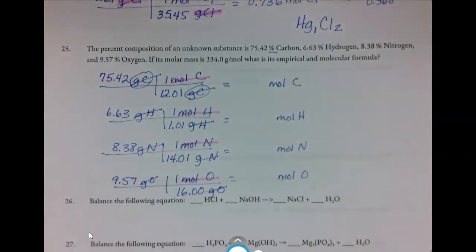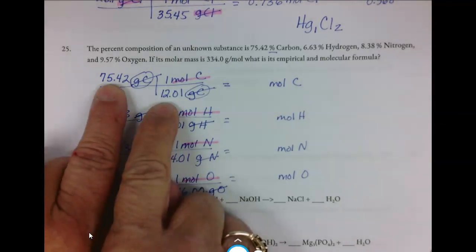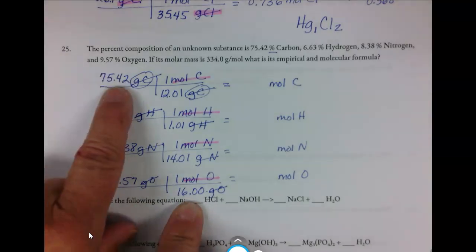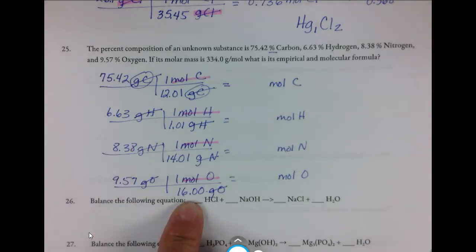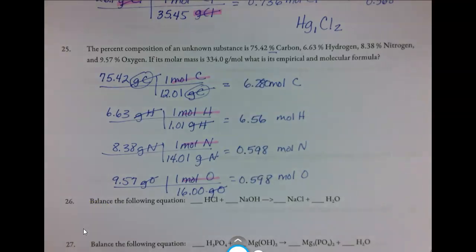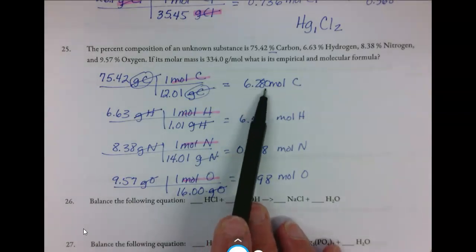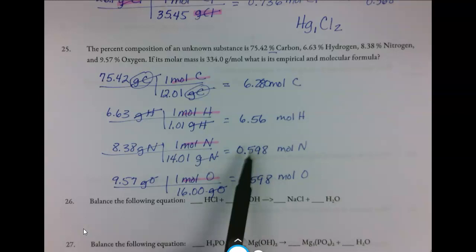Now, again, since one number is in the numerator and one's in the denominator, this is going to be a division problem on each one of those. This one has 4 significant digits, but each one of these has 3. So if you have not done that, I would go ahead and do your division and see if you agree with me. Okay, so I went ahead and divided those out. I ran my numbers together here, but this is 6.280, 6.56, 0.598, 0.598.